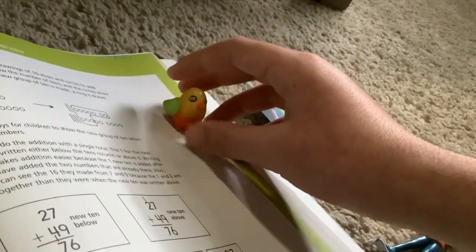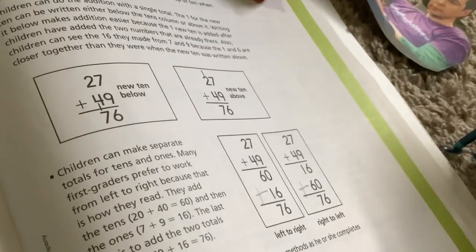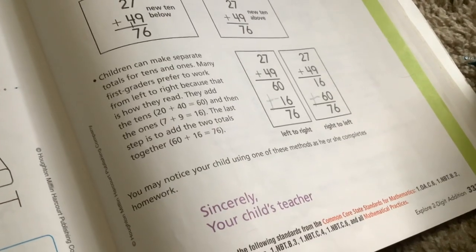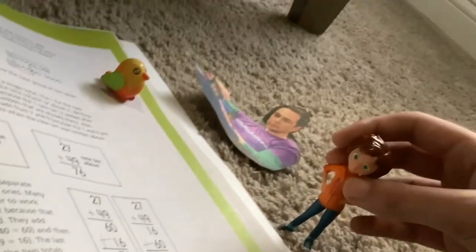June, what did you learn about two-digit addition today? Let's see. Two-digit addition has many methods. The new 10 below, new 10 above, left to right, and right to left methods. Adding 2 10s together can make a bigger 10, like 20 plus 40 is 60, and 2 plus 4 is 6.